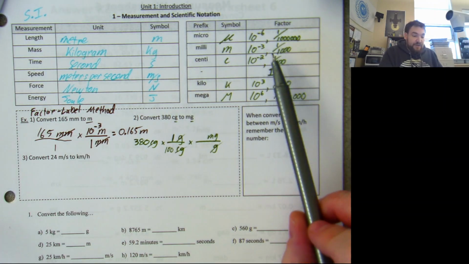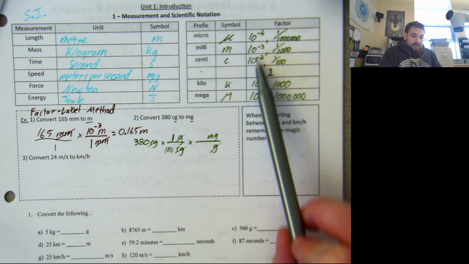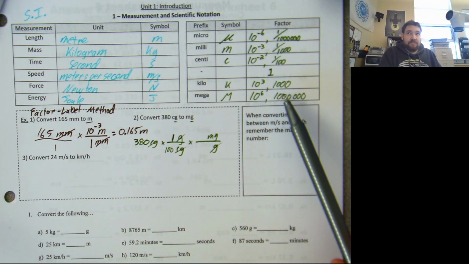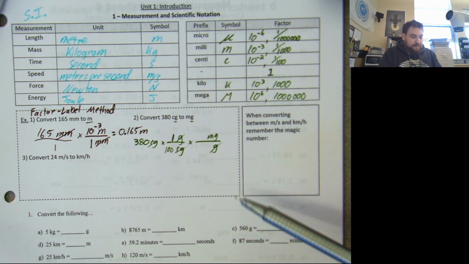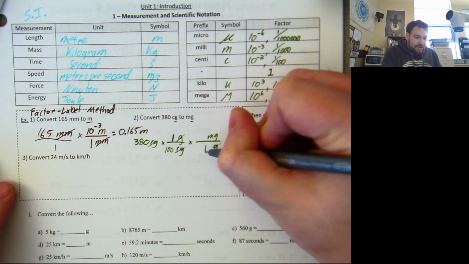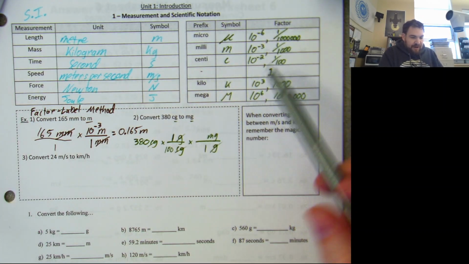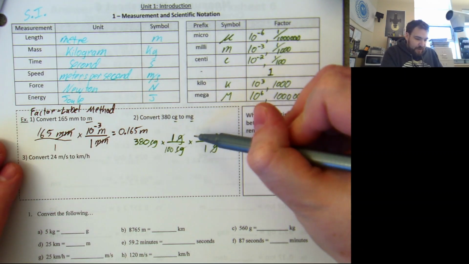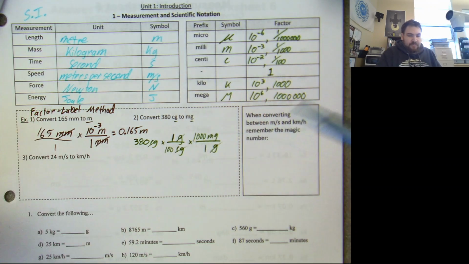So now instead of using the scientific notation factor, we're using the fractional factor. And likewise, if I've got milligrams and grams, 1 gram is how many milligrams? Well, a milligram is 1/1000th. So then 1 gram is going to be 1,000 milligrams.